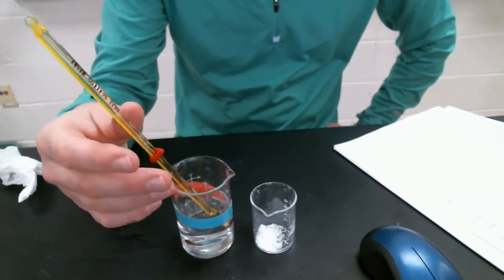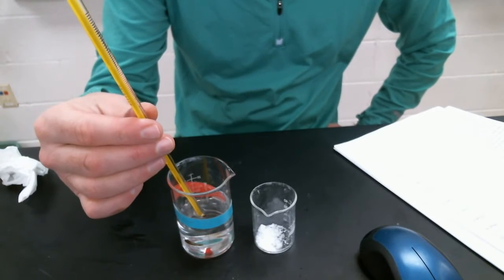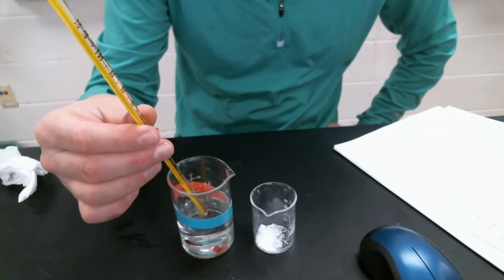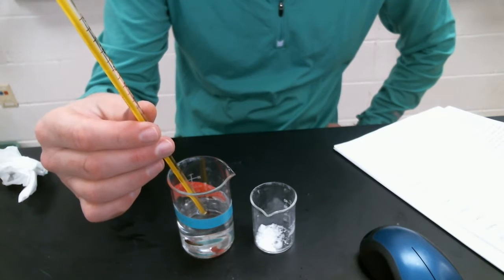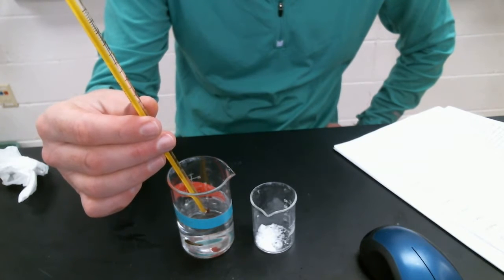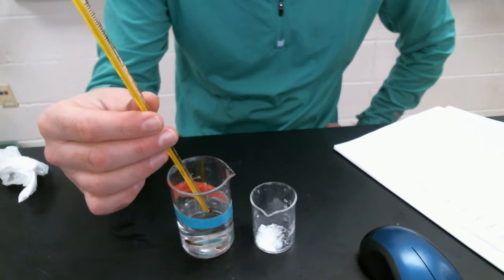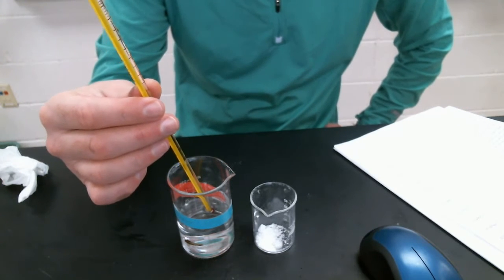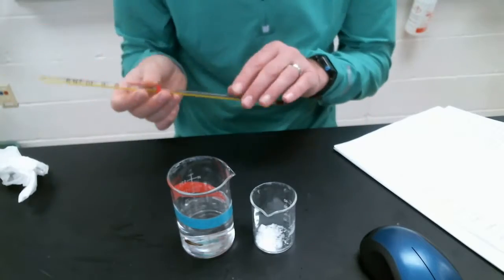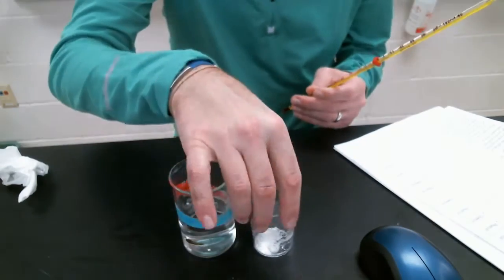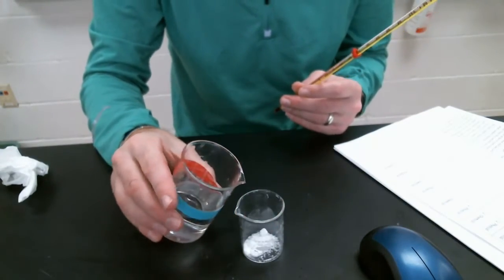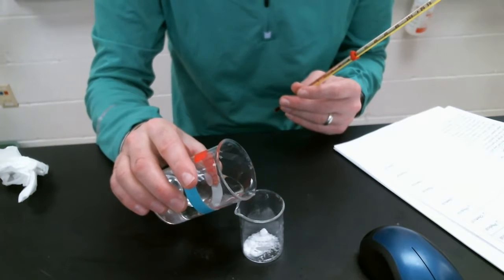Let me take the temperature of my water. Okay, this is warmer water than before. It's about 29.0 degrees Celsius. And now I want to add my water, make some observations, and record the temperature.